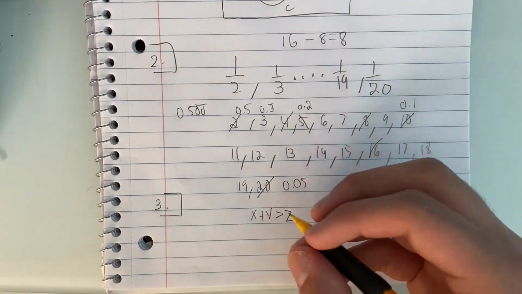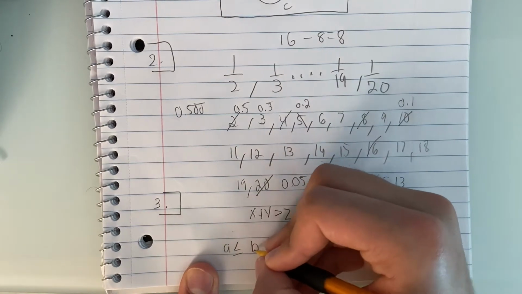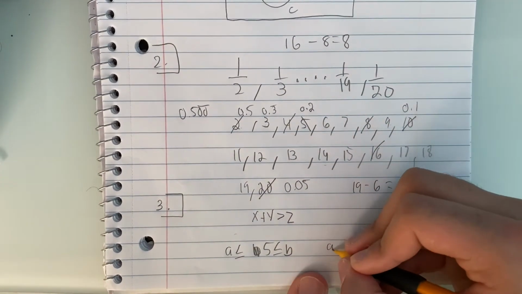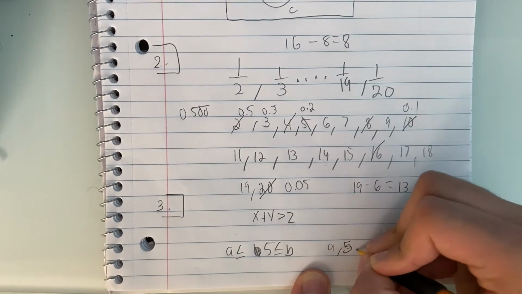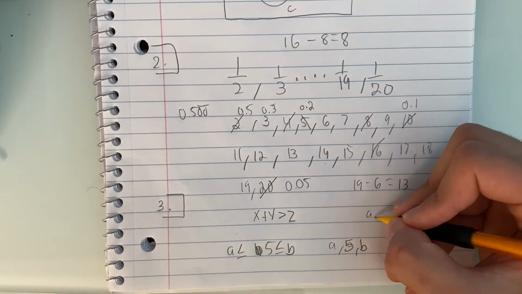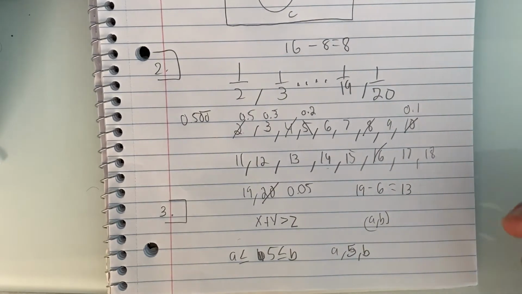So we can apply this here, where we are given a triangle with the lengths A, 5 and B, and we're trying to find out how many ordered pairs A and B there are. So let's go to the counting process.